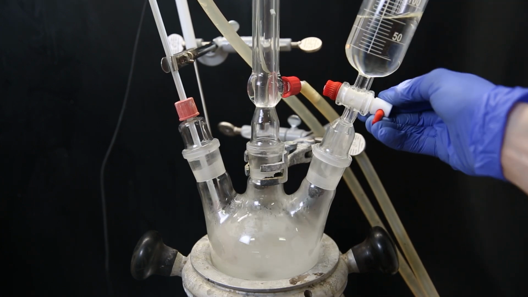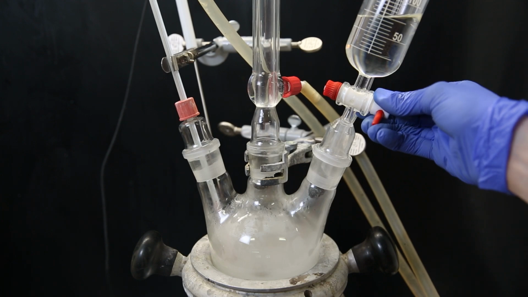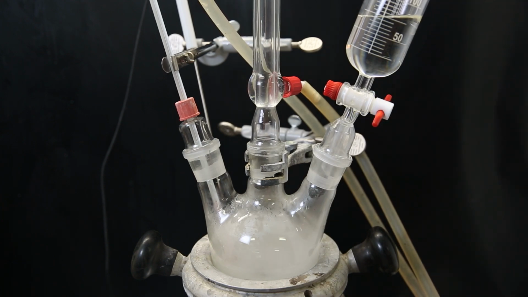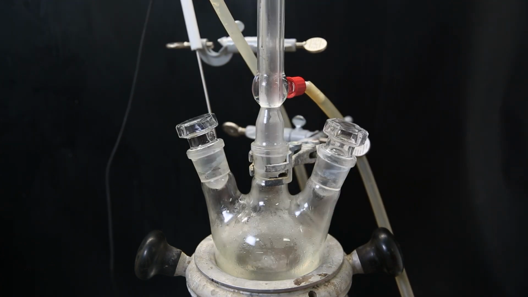I start heating the flask to about 65 C and gradually add the thionyl chloride to the flask. I continue the addition slowly while keeping the temperature between 65 and 95 C. When the addition is complete, it is a clear yellowish liquid. I then heat it to a reflux and leave it overnight.